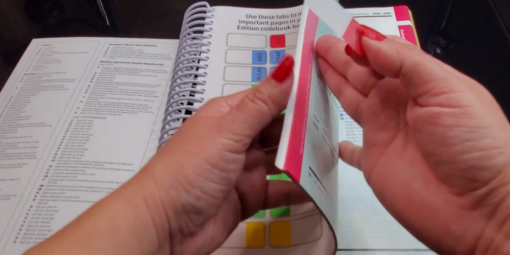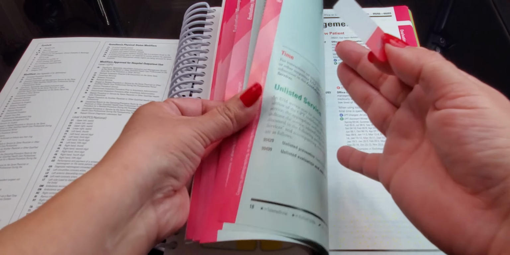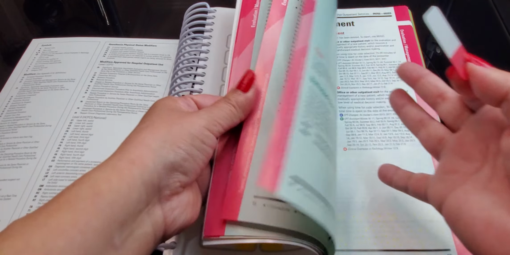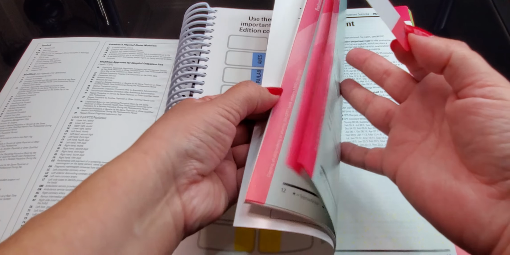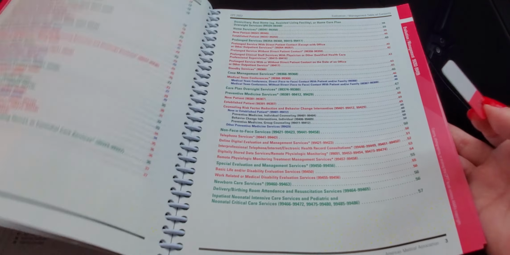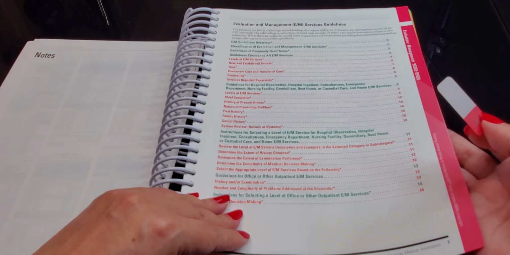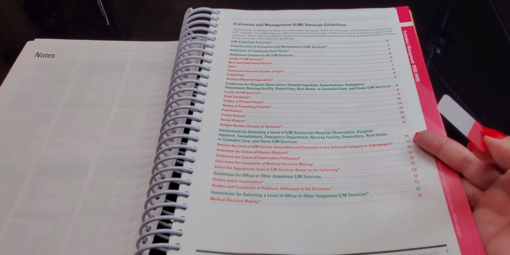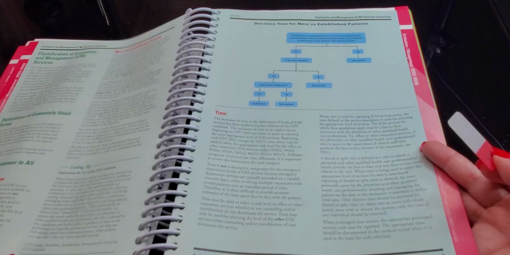So what I'm going to do is demonstrate how I tab the book, so that way you guys can see how I do it. All right. Of course, this first section here is your evaluation and management section. Now, I'm not going to start it at the beginning here with a table of contents and stuff, because if I'm flipping in the book, I don't need to look at all of this stuff first, right?